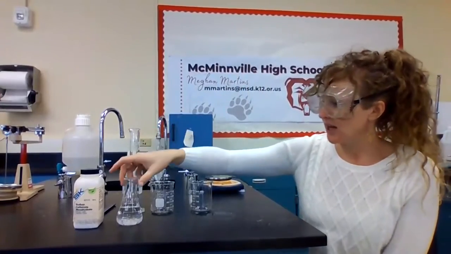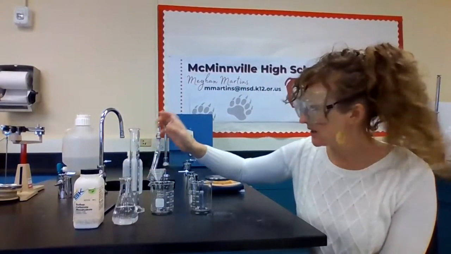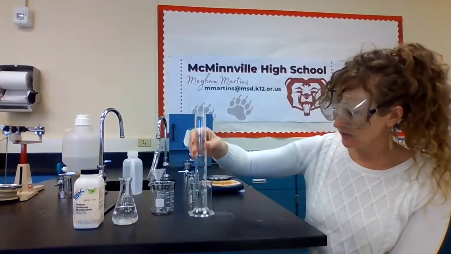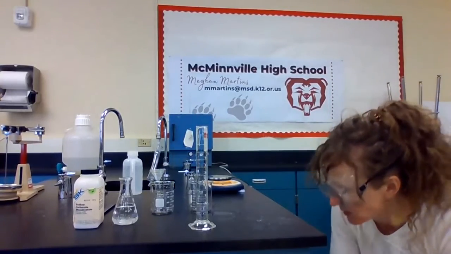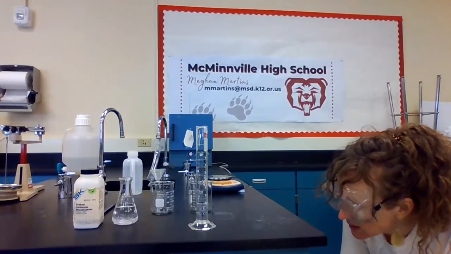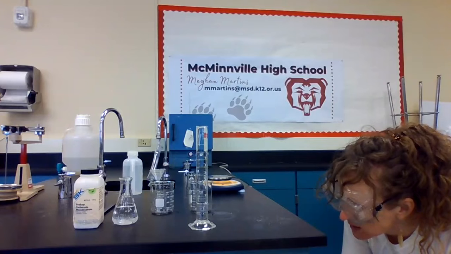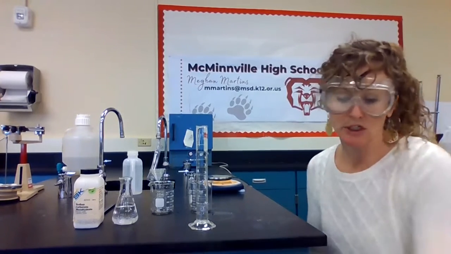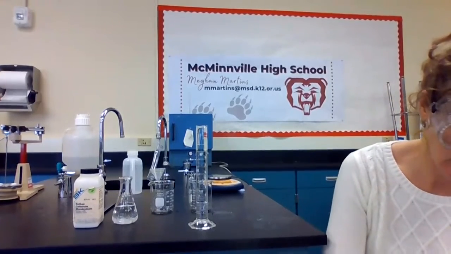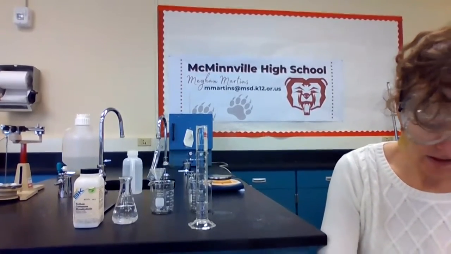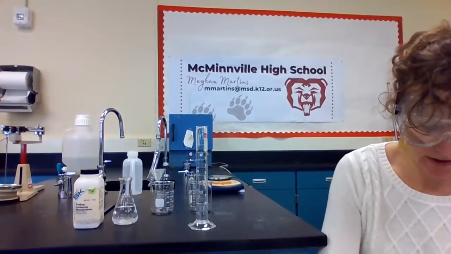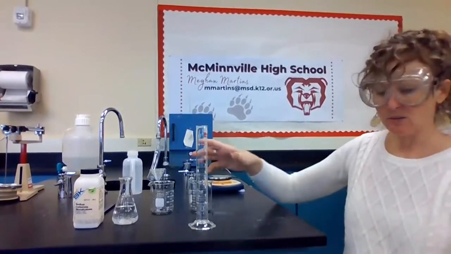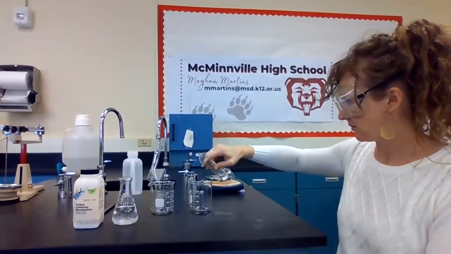I have measured out my tap water here. And that's the first thing I'm going to take my measurement of and add to my beaker. So that looks like it is 22, let's say 22.2 milliliters of tap water. And I'll pour that into my first beaker.